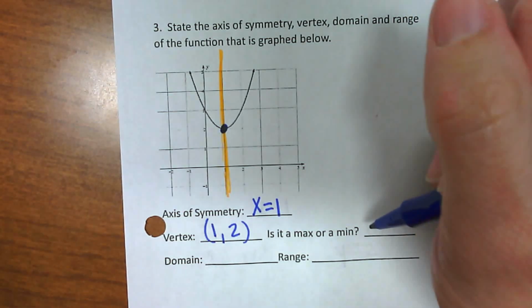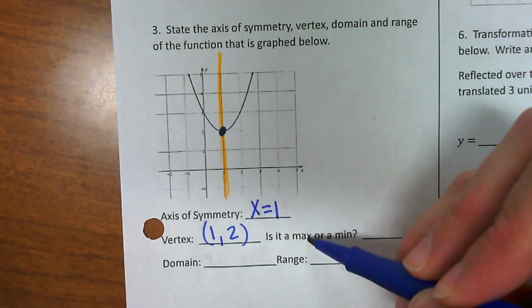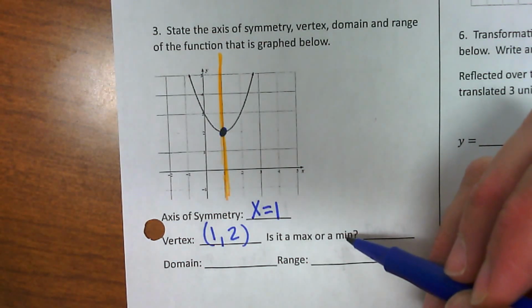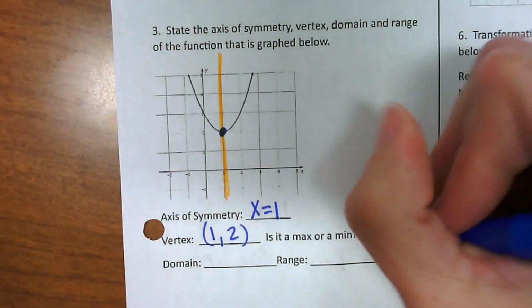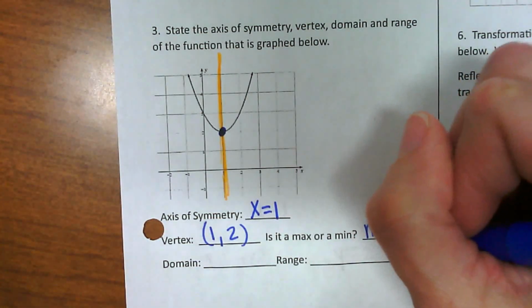Max or min? Max or min is asking you, is this point the highest point? That would make it a maximum. Or is this point the lowest point, which would make it a minimum on the graph? This is the lowest point on the graph, so this is a minimum.